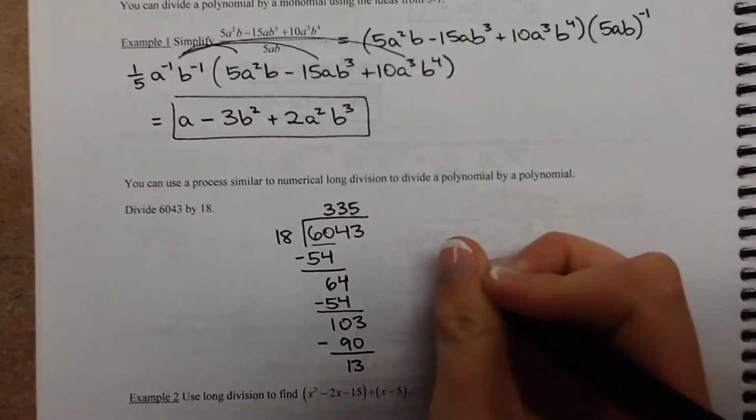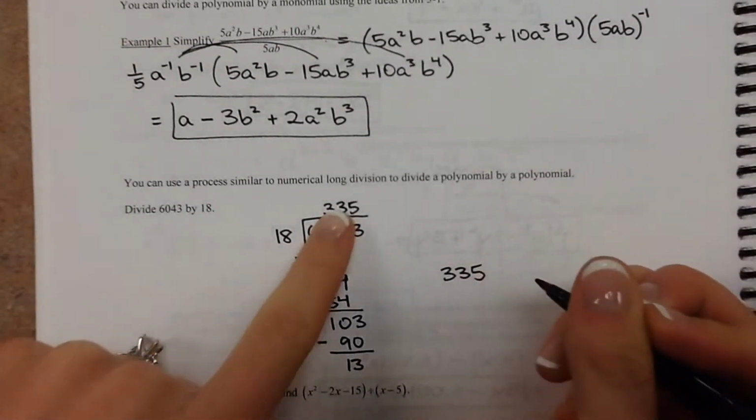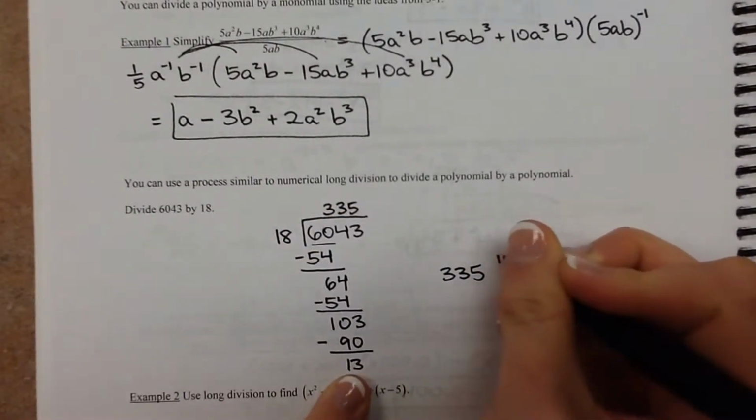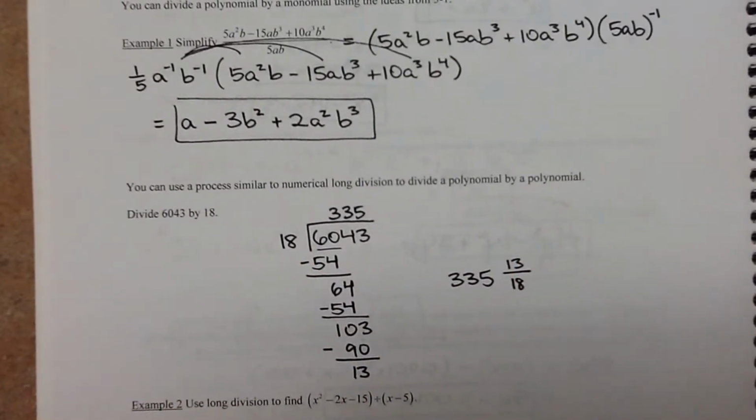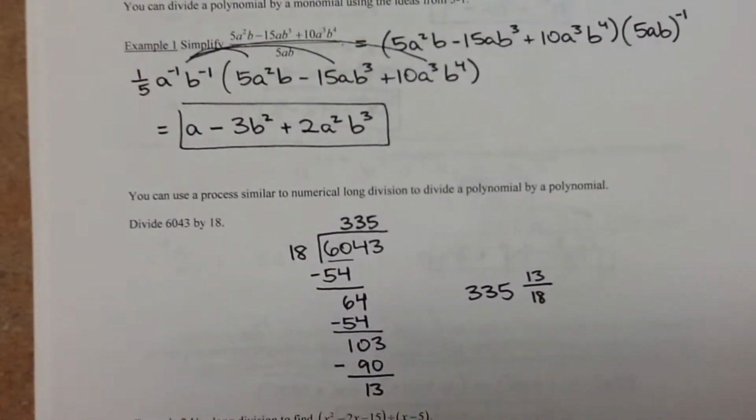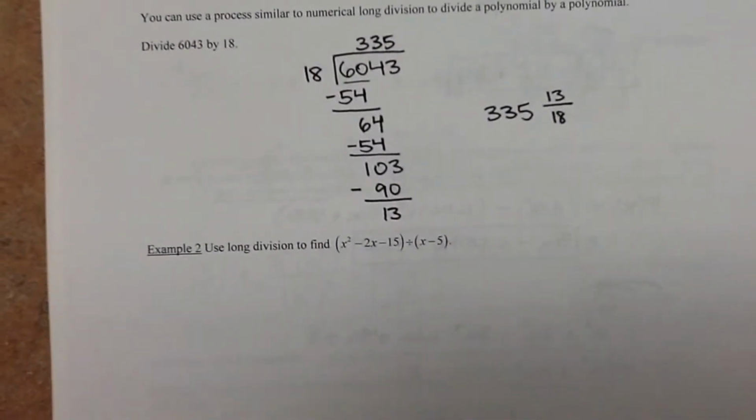So the way that I officially write it is I take what I had up here, 335, and then you take your remainder divided by your divisor here. Okay, so that would be how you write the final answer. So it's going to be really similar for polynomials. Okay, so polynomials, we go like this.